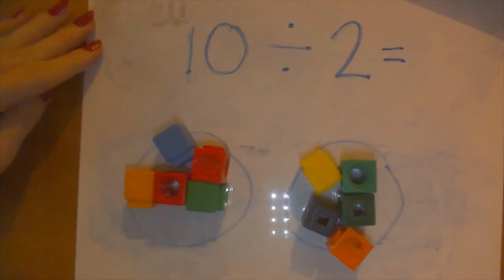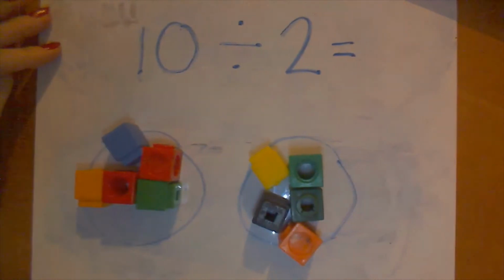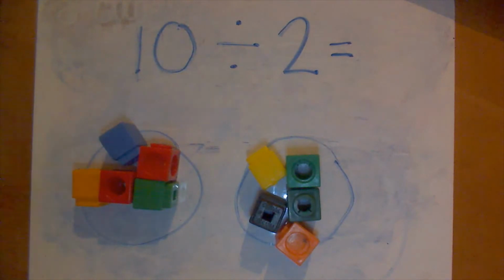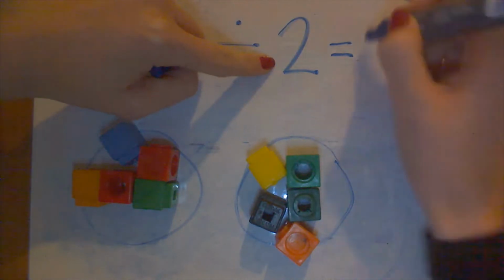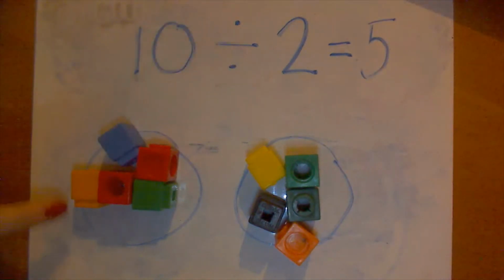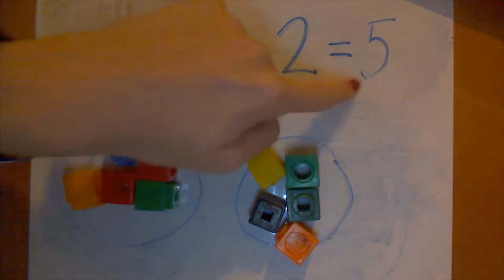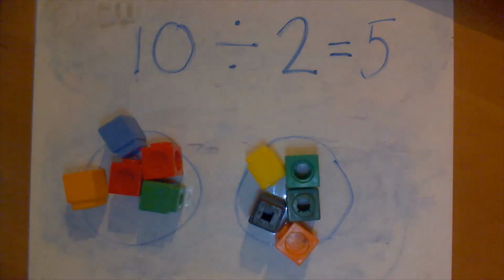What did we make? Well done. 10 cubes shared between 2 groups made 5. In one group, there are 5 cubes. Well done, everyone.